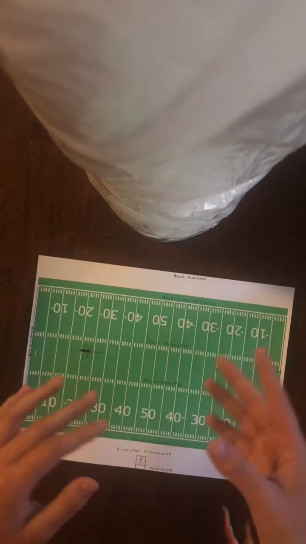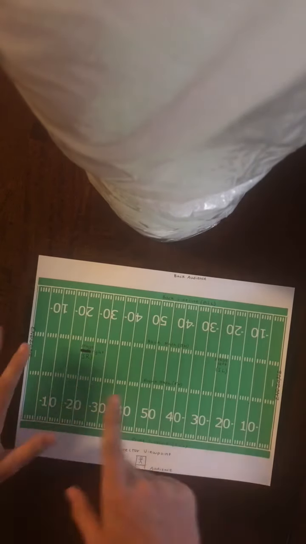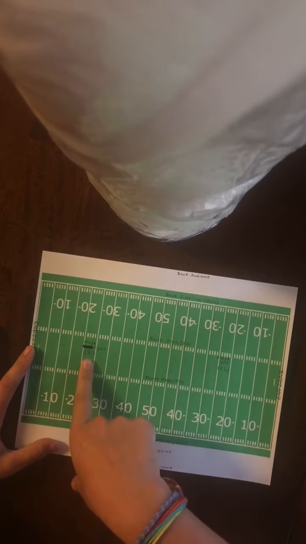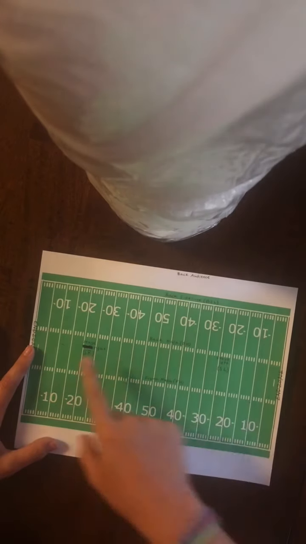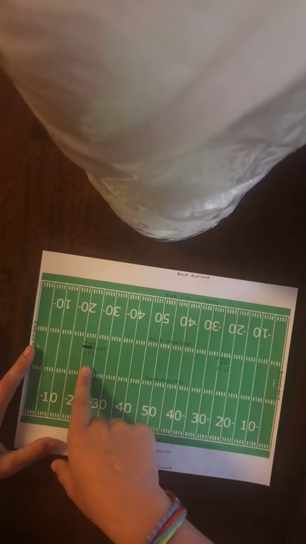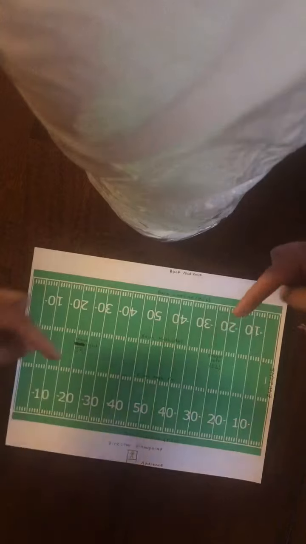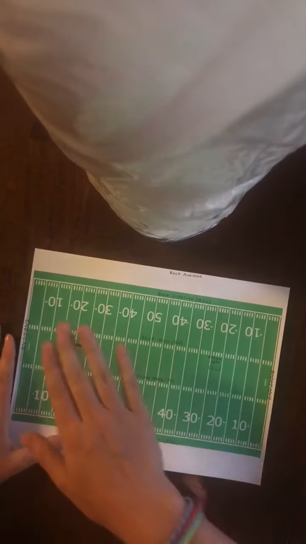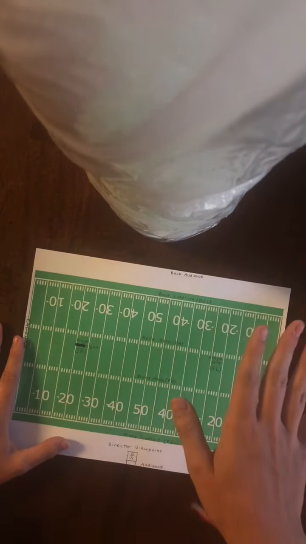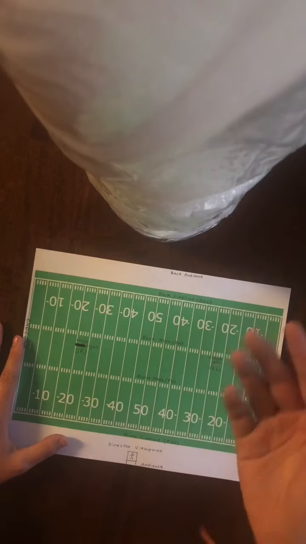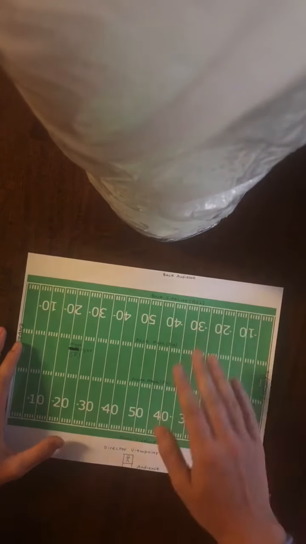We like to break it up into sides of the field, so stage right and stage left. This is stage right, and this is stage left. Stage right and stage left, because if you're facing this way, this will be your right and this will be your left. We do that so that we can keep the performer's job as easy as possible.